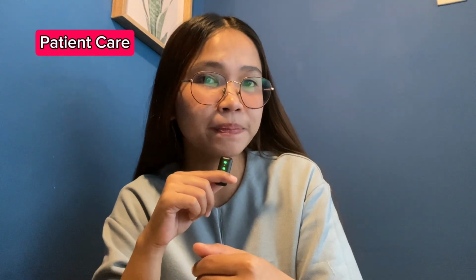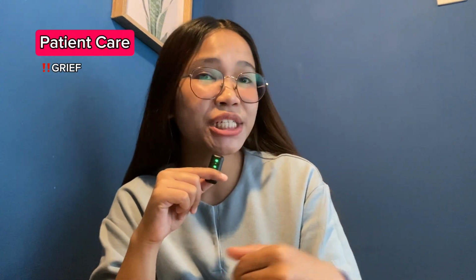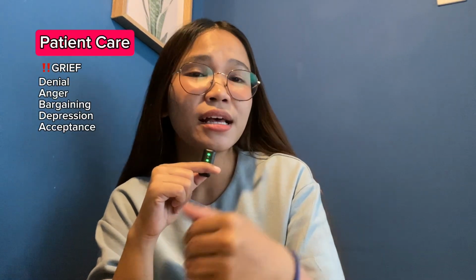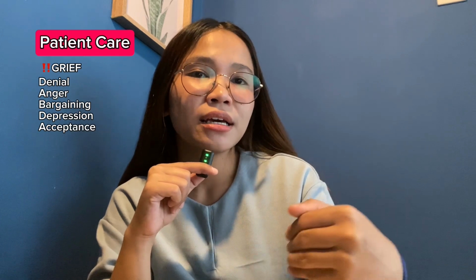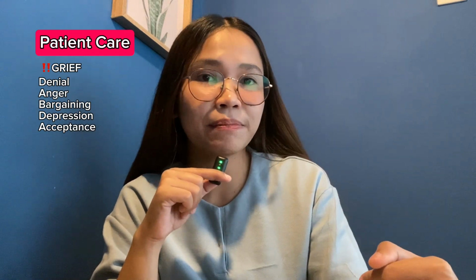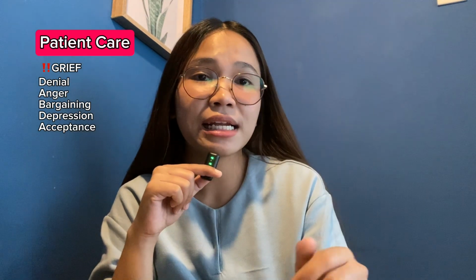The next is about patient care. Guys, you have to note that every time a patient will lose a part of them via surgical procedure, amputations, in this case, intestine, nagkaroon na sila ng stoma, the patient will really undergo grief and the 5 stages of grief. So, denial, anger, bargaining, depression, and then finally, acceptance. So, mag-undergo talaga sila ng dabda.